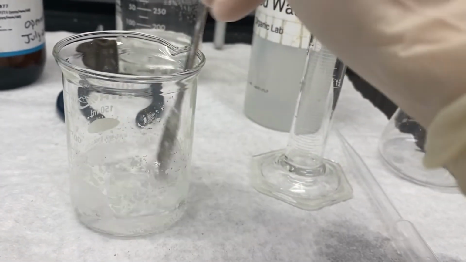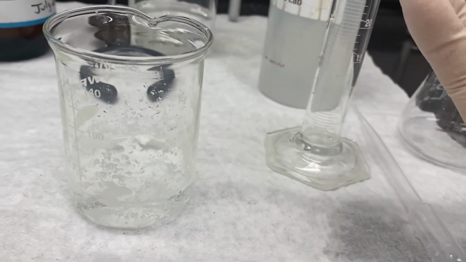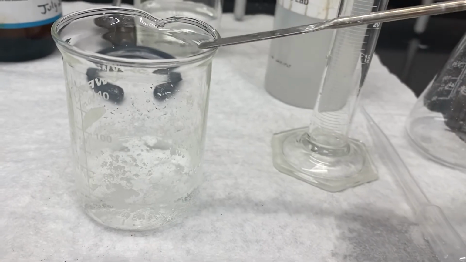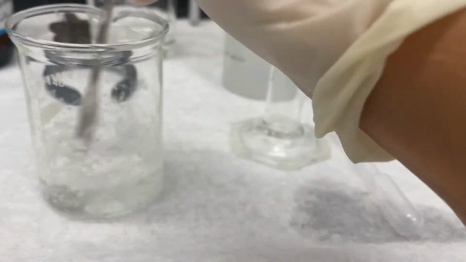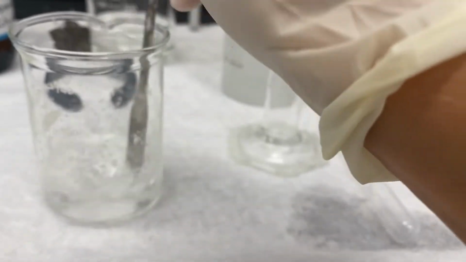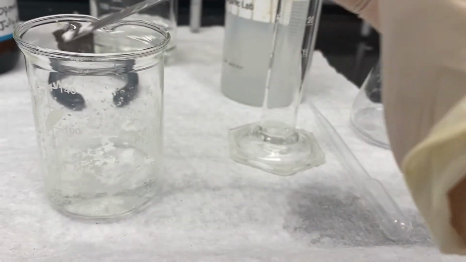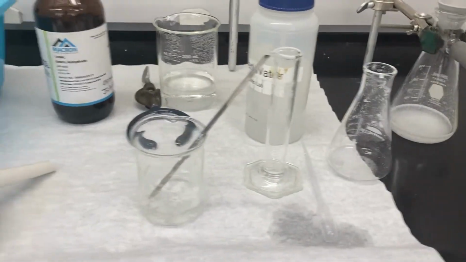So you want to kind of think about what this product could be. What are we separating this away from? It doesn't have a carboxylic acid on it. All right. So whatever does not dissolve, you're going to filter. We're just going to consider it waste. We're going to filter that away using a filter funnel, just by using a glass funnel.